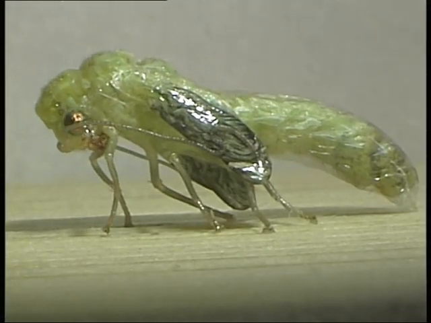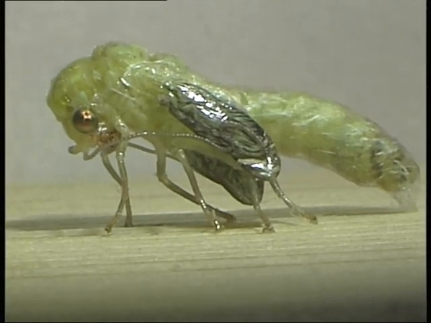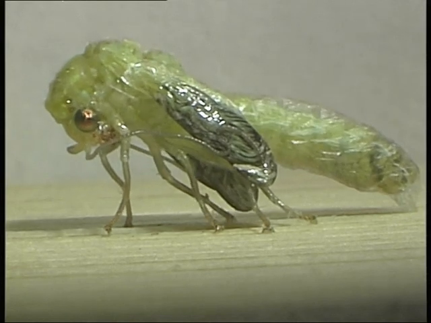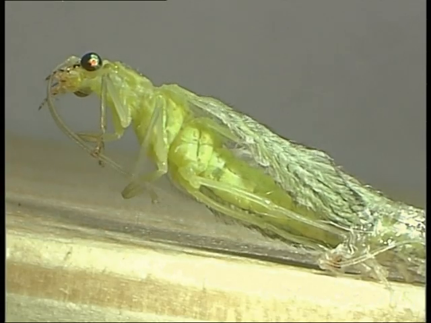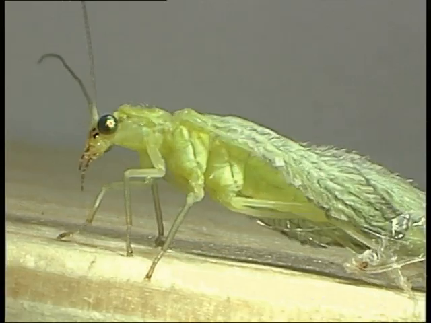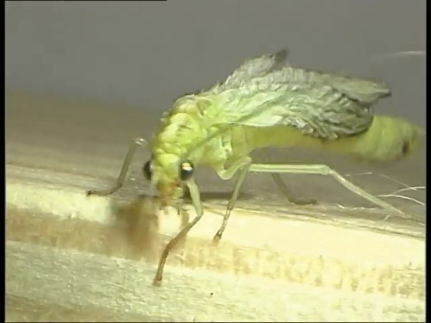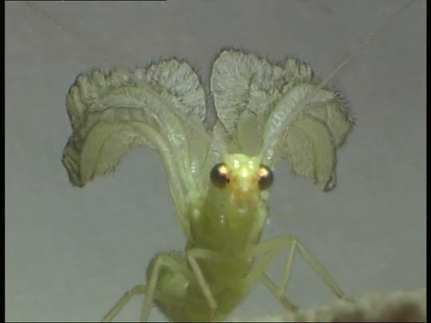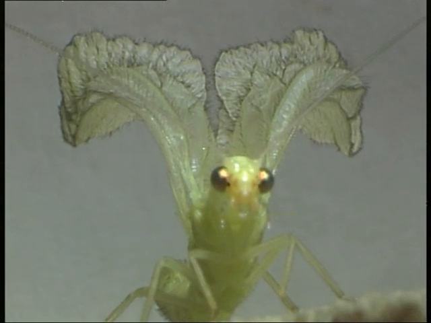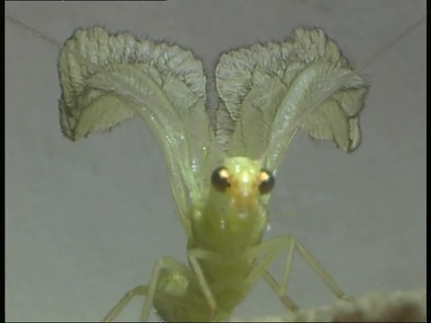The adult lacewing then casts off its pupal skin. It unfolds its wings and is then ready to take off.